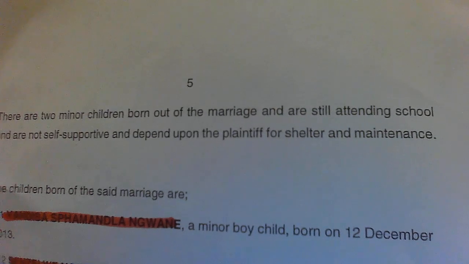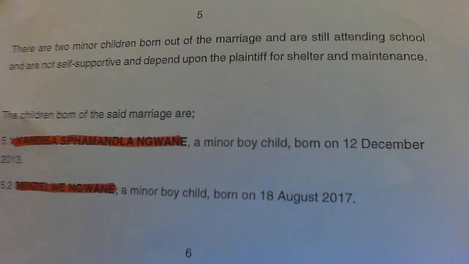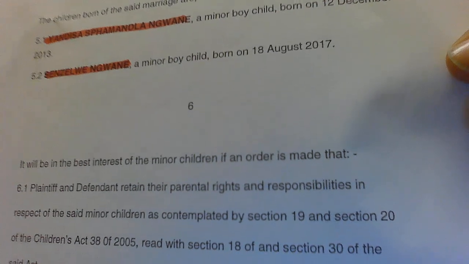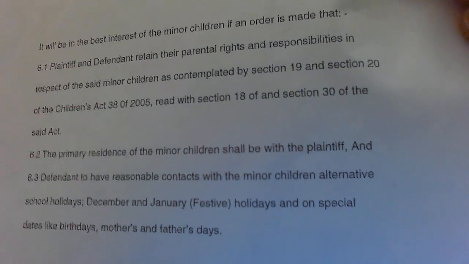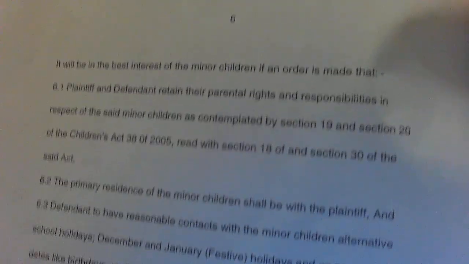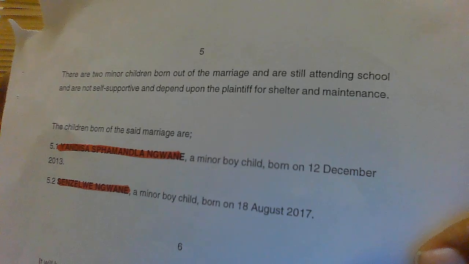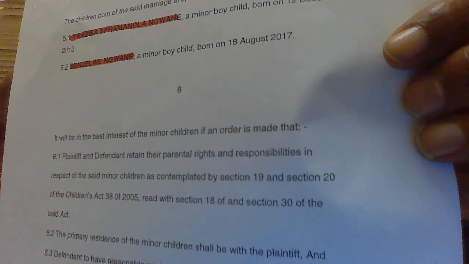Here we go. Have a look. This is paragraph 5. You've got the names of the children. I've blurred the names because this is the real world. And then you've got paragraph 6 with all the sub-paragraphs. This is how you should write it. Do not do anything else because you're going to fail. So you write it like that. Pause it and just write it. So you've got it. That's it.